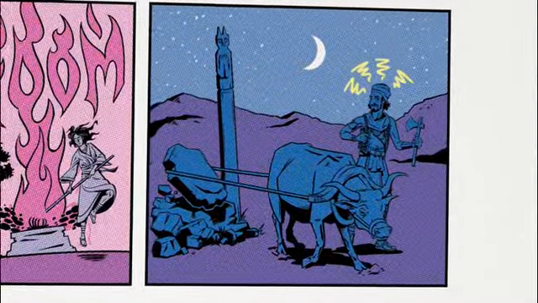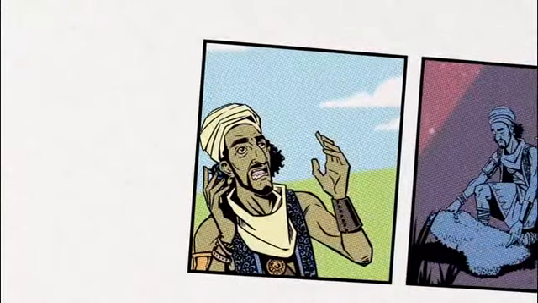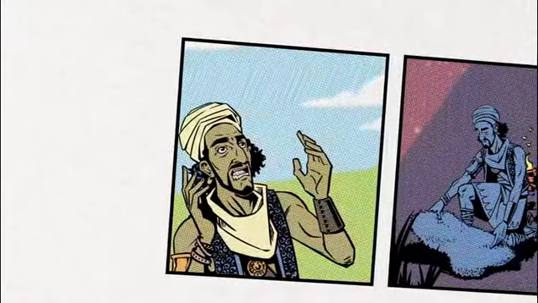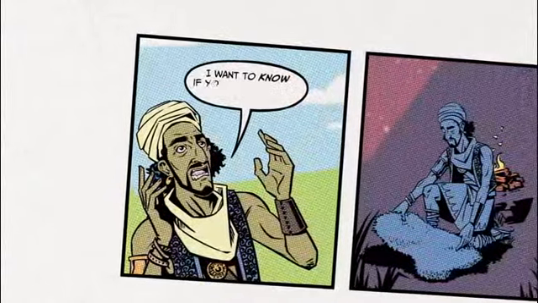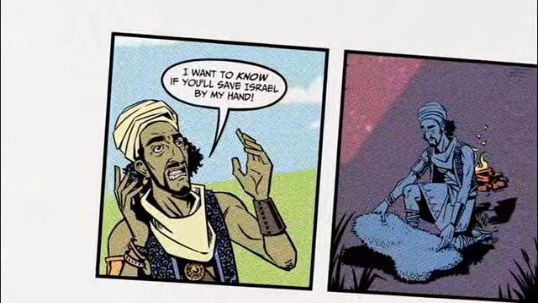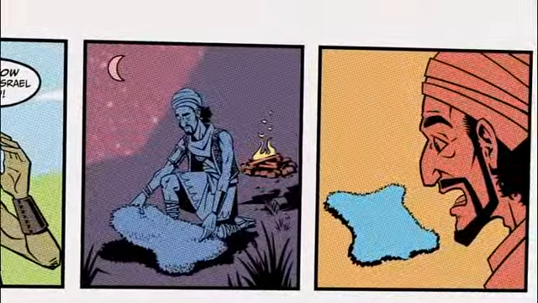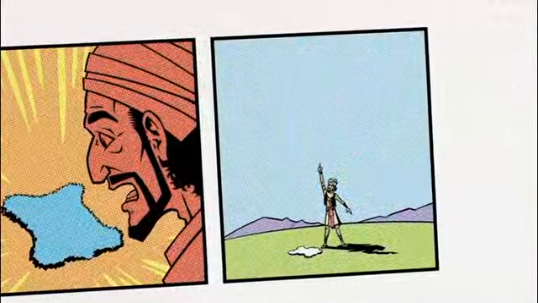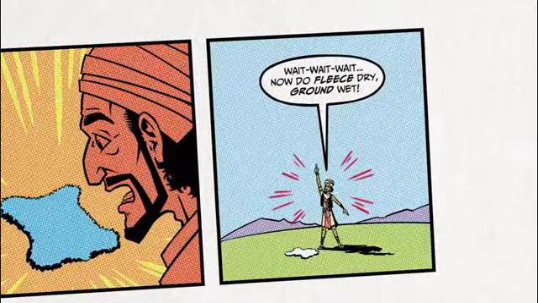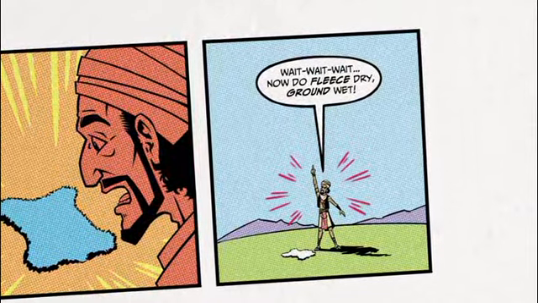Then we come to the moment where Gideon's about to face the Midianites, and he's still uncertain, so he asks for another sign, the fleece. He says, I want to know if you'll save Israel by my hand. And God gives him that sign. And he's still uncertain, so he asks for even one more sign, which is just a variation of the previous sign. Okay, so Gideon's asking for way too many signs.